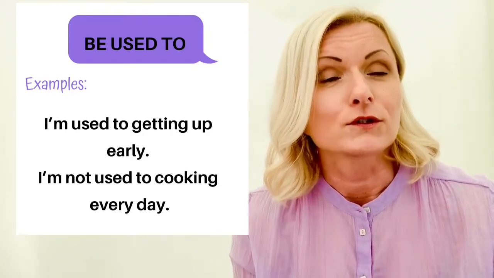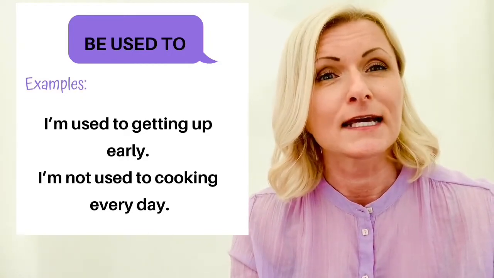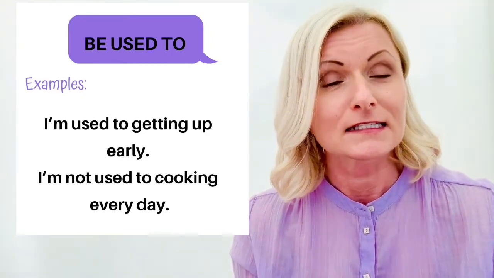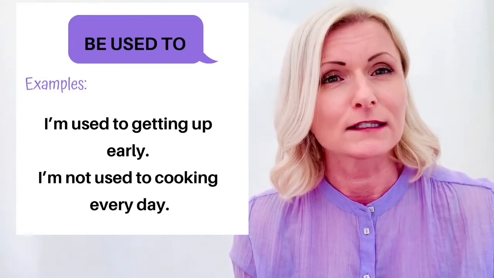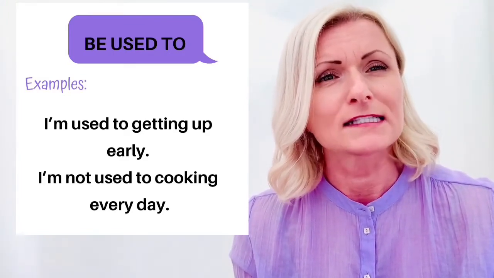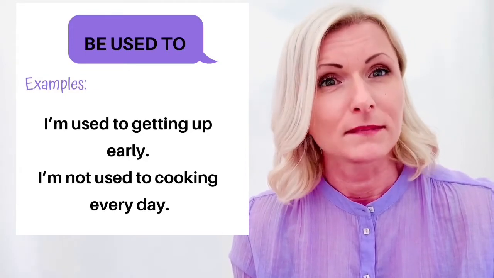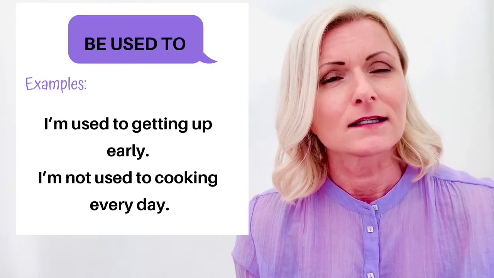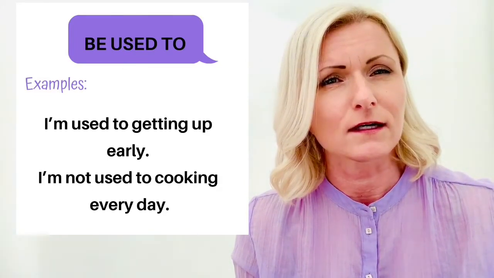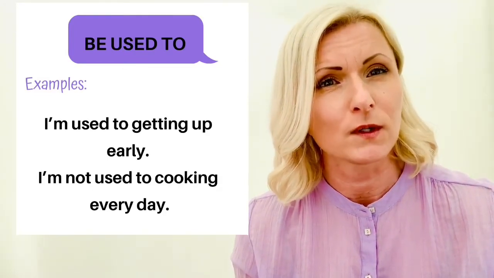Or I am not used to cooking every day means it's something that maybe is happening now on a regular basis, but it requires effort from me. So using the negative means that it requires effort to do this habitual action.